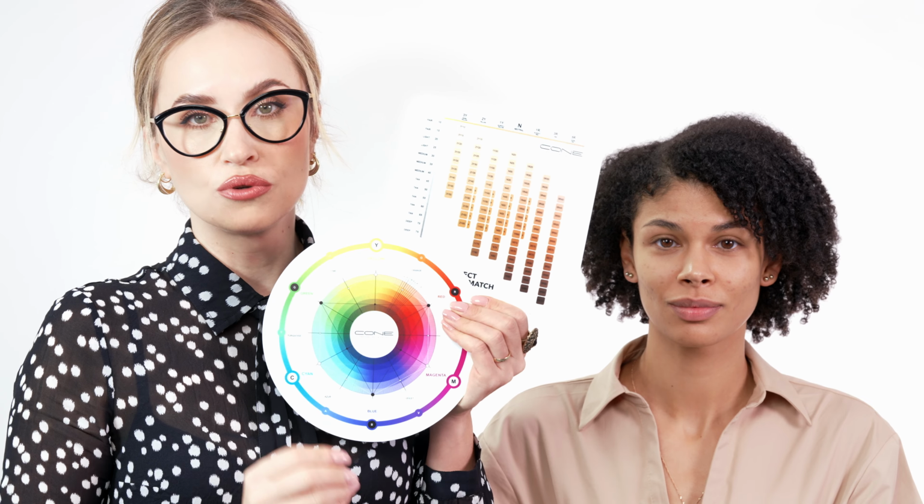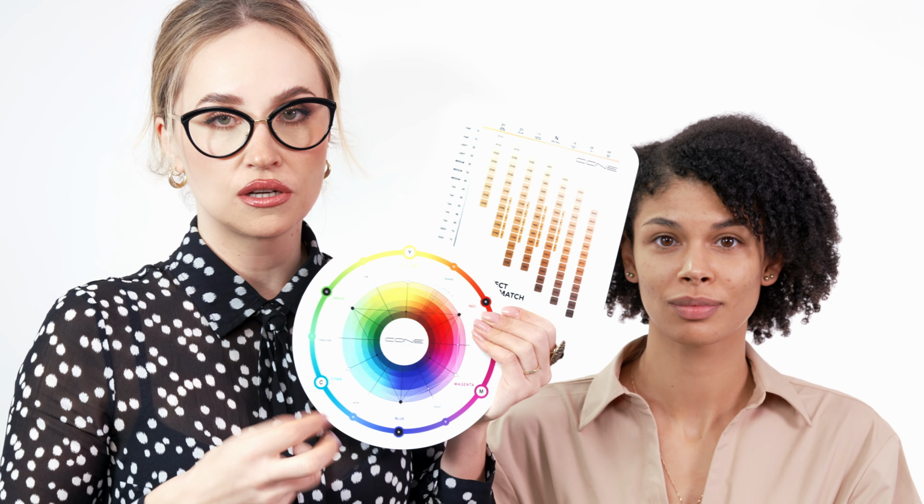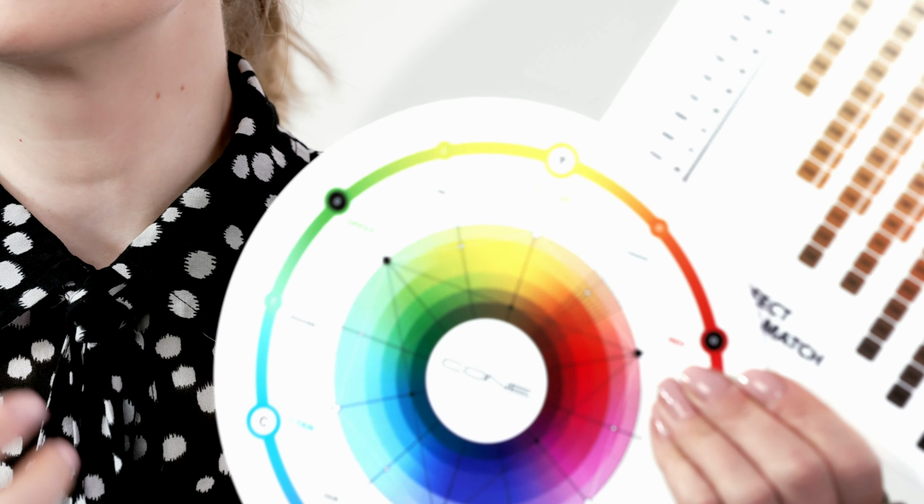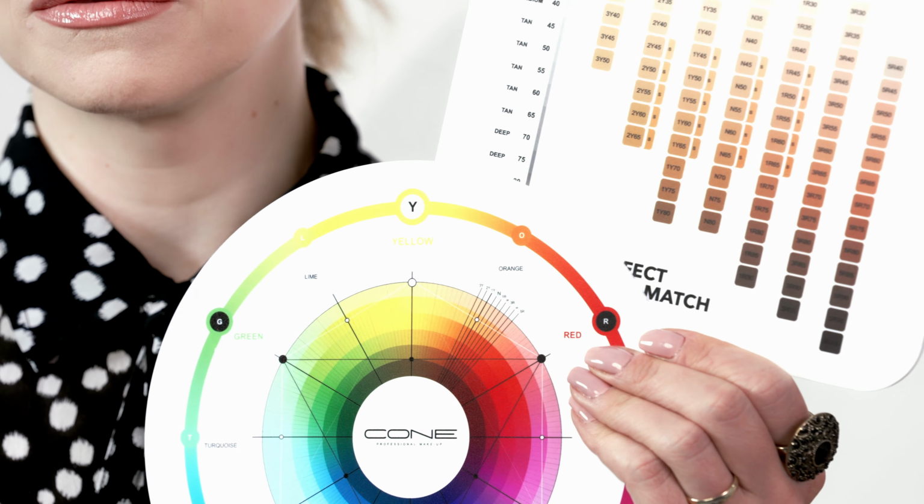So you get to have many choices of colors by adding a little bit of red pigment. Red is making the color more saturated. It's making the skin look more healthy.